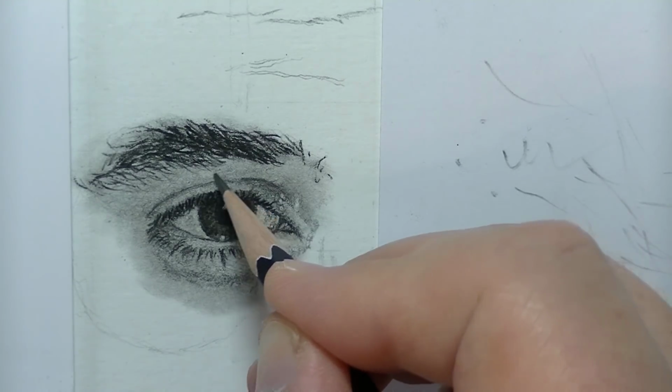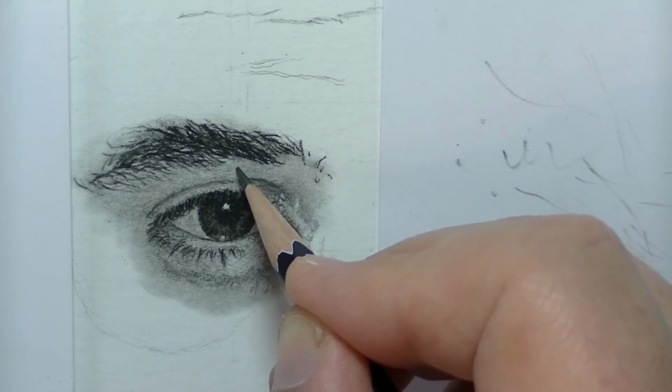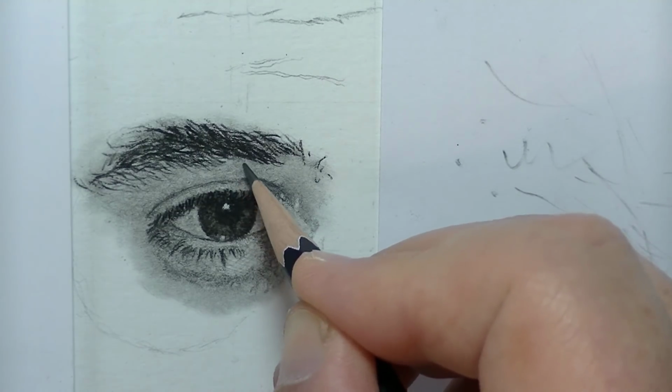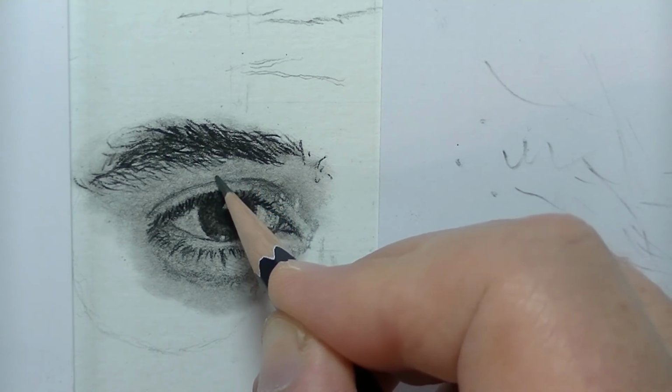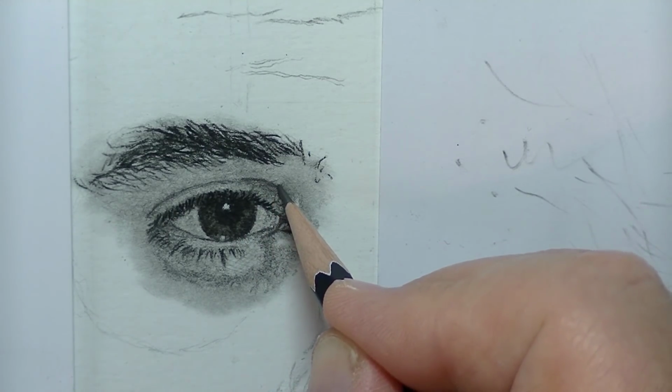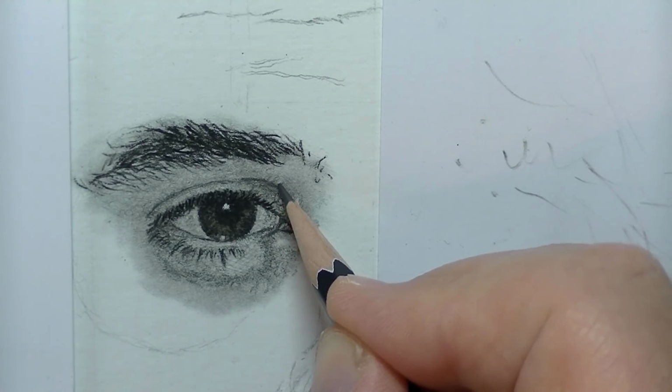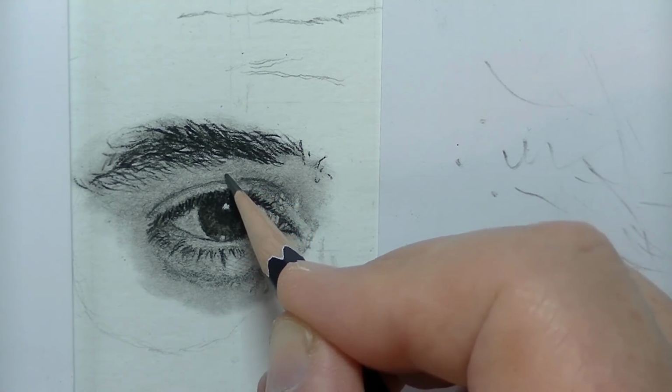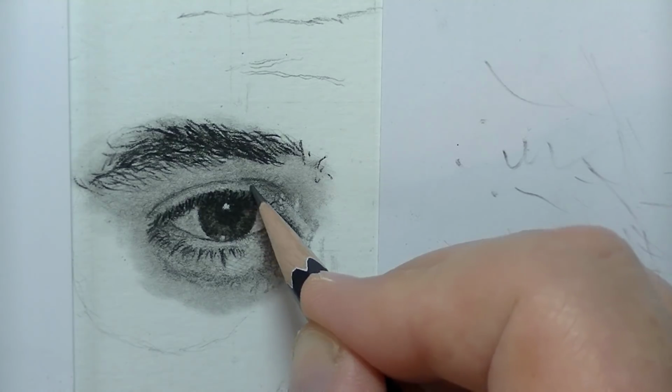So as I'm blending up with the pencil here from the crease, I'm going to come back later and I'm going to lighten the very top of that eye area there, because that is going to be an area that is closer to the light. But right now I haven't done that yet, because I'm just now working the area right when you come out of the crease.